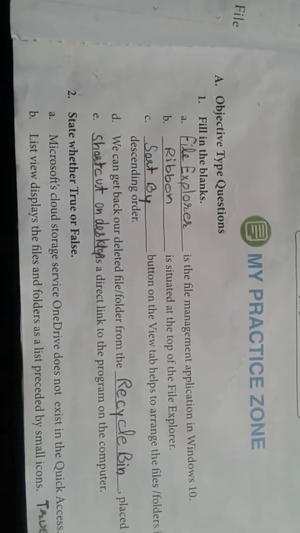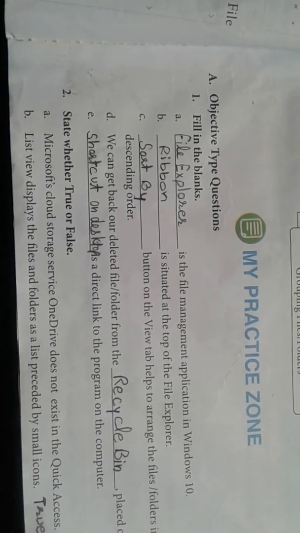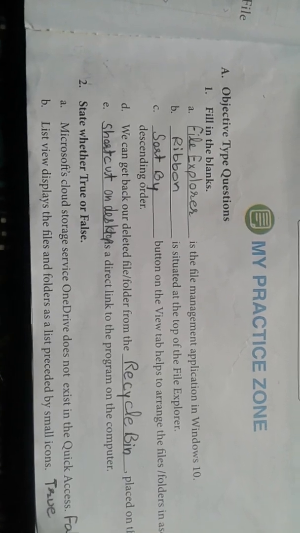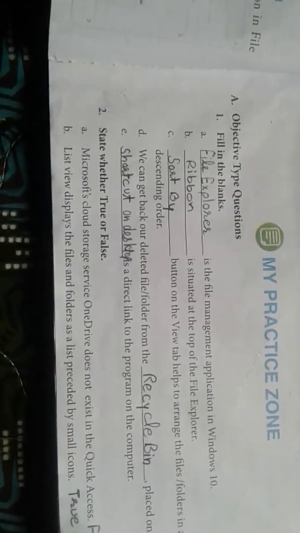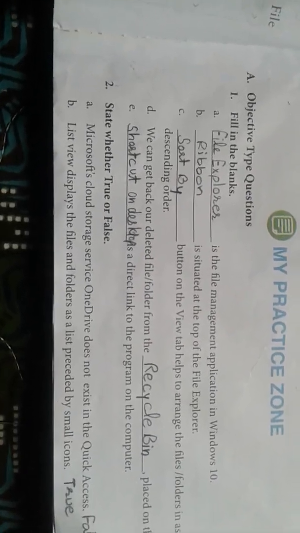Then the next one, we can get back our deleted file or folder from the recycle bin. All of you know that it is placed on the desktop. The last one, a shortcut on desktop is a direct link to a program on the computer. Yes, that's why we are making the shortcuts.